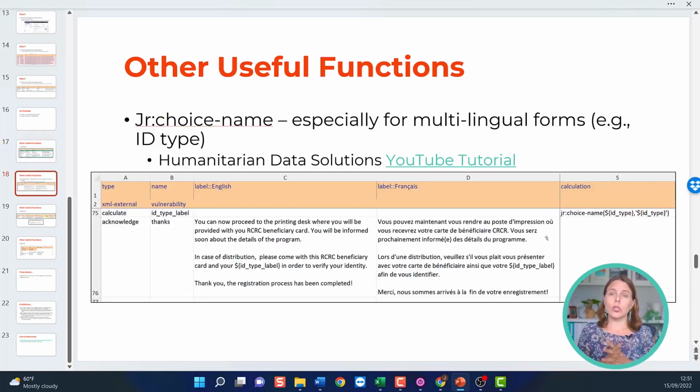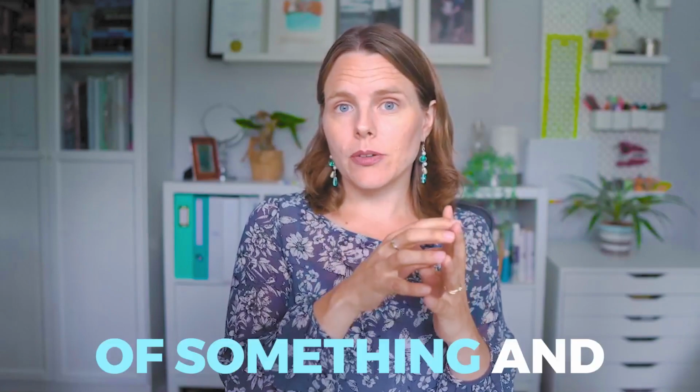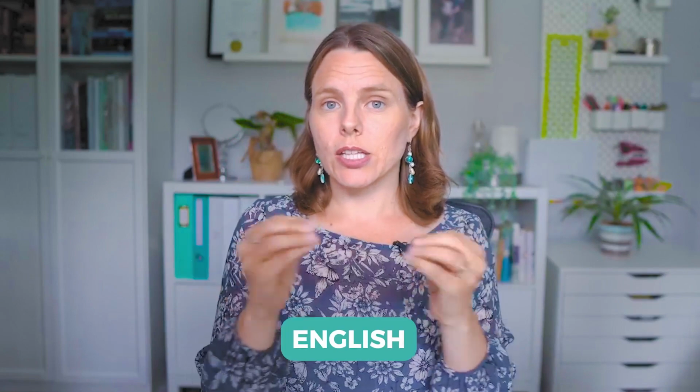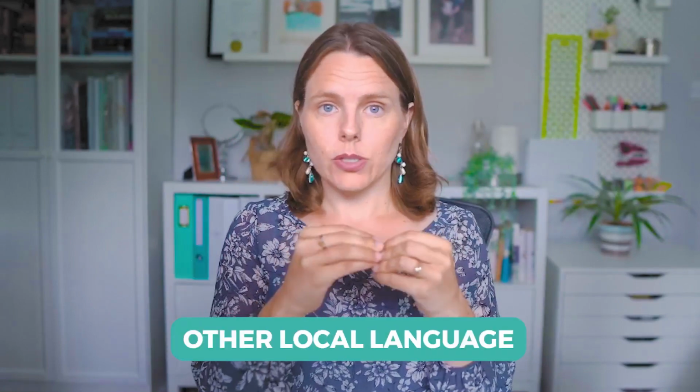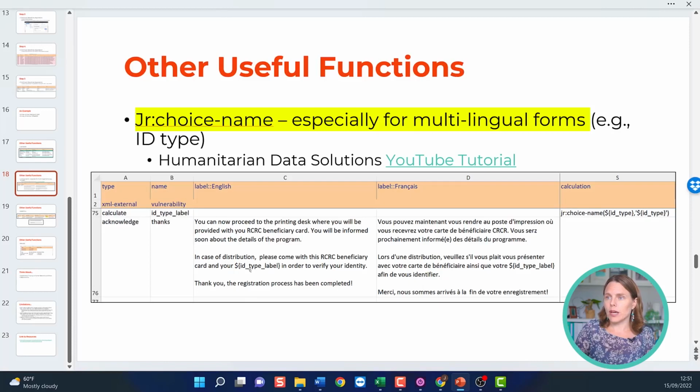The other thing you can look into is JR choice name, especially for multilingual forms. So instead of referring directly to the variable name of something and showing it in your label, you want to show just the English or the French or the other local language version of that label inside of here. So we have the ID type label instead of the ID type. That's especially important when you're linking to data from a select one or a select multiple choice. So definitely look into that.